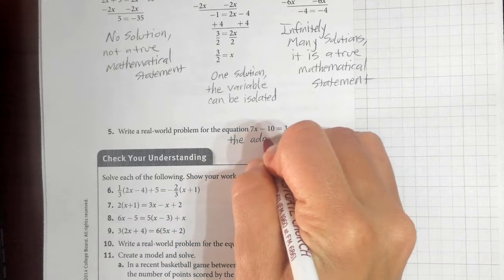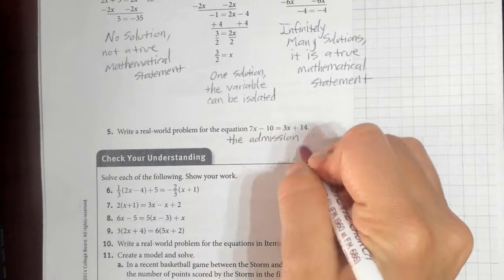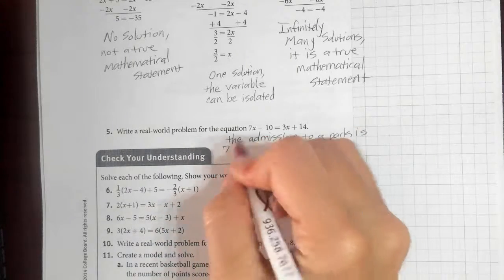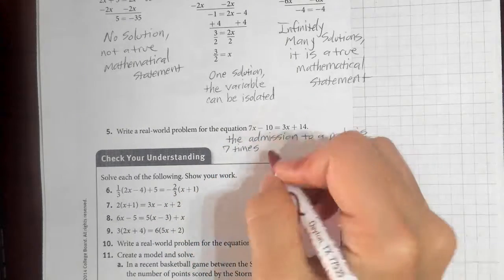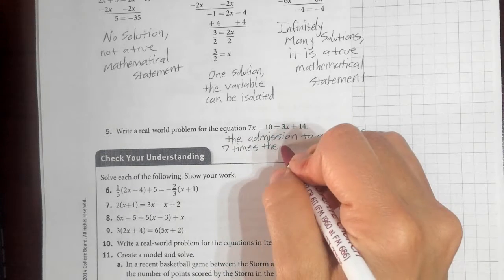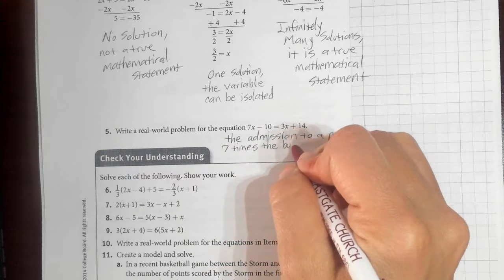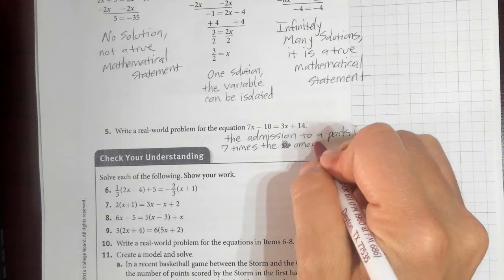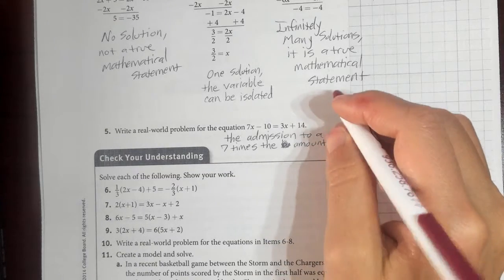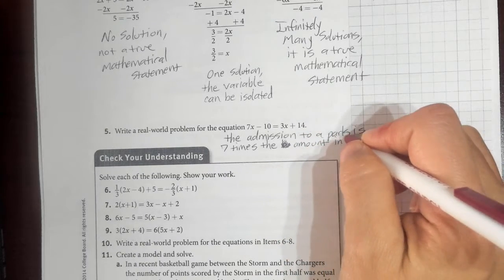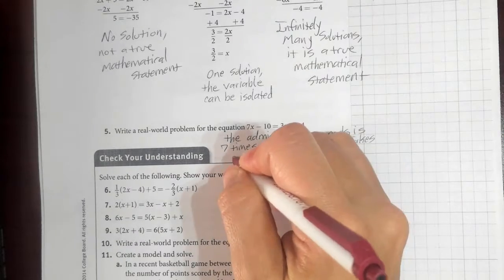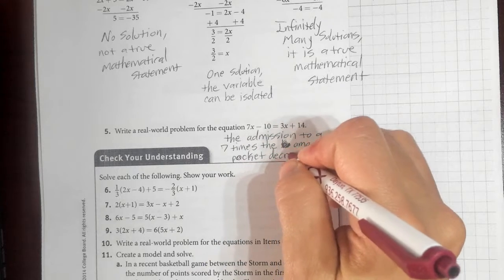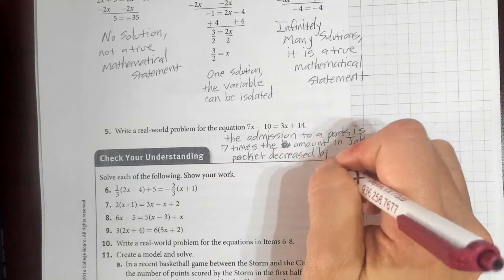The admission to a park is 7 times the amount in Jake's pocket decreased by 10.